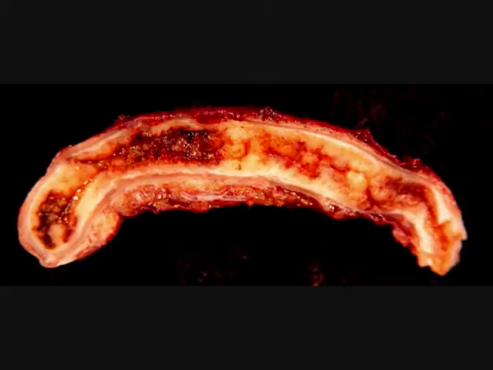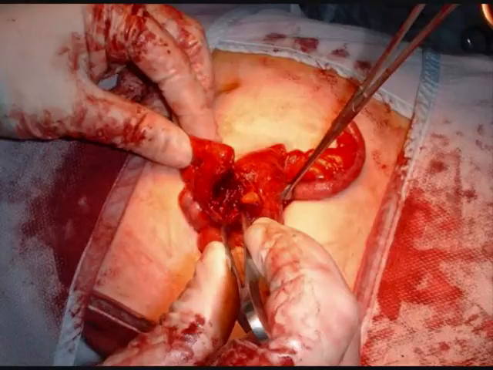Appendicitis is usually treated by a surgical procedure called an appendectomy, which is the removal of the appendix. The earlier the surgery, the less likely the appendix will rupture. Sometimes other complications, such as the presence of an abscess, may prolong the surgery.